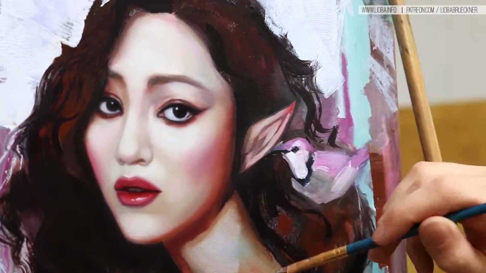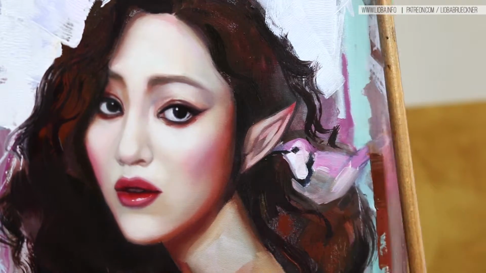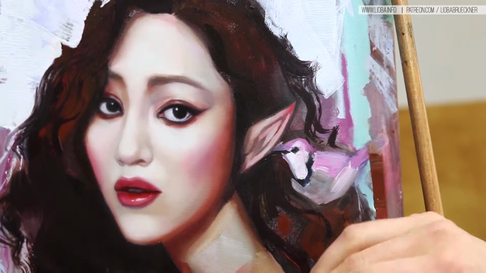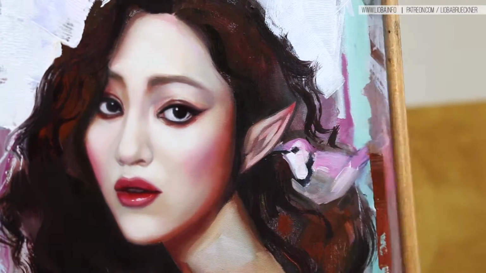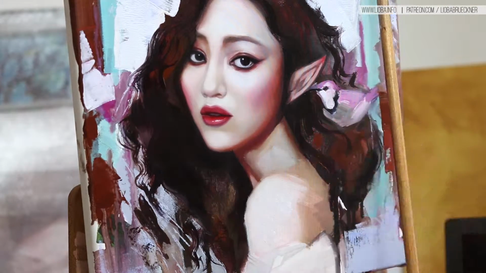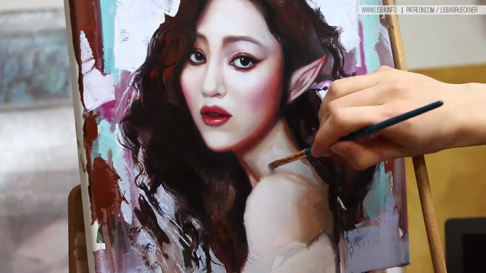For my third layer I use liquid and white. I know that I said once that white should be used thick and not diluted very much, so you should use thick white on your highlights.